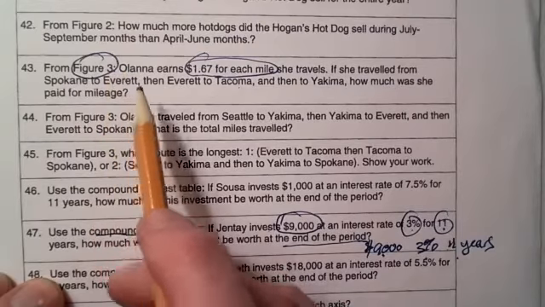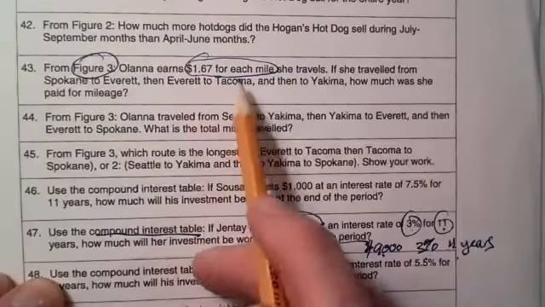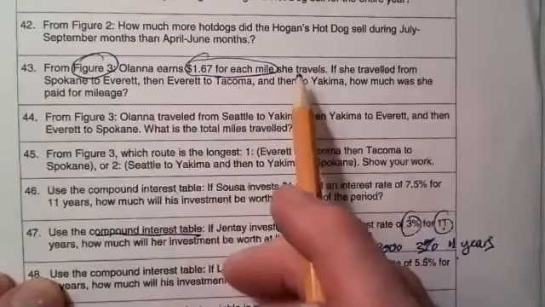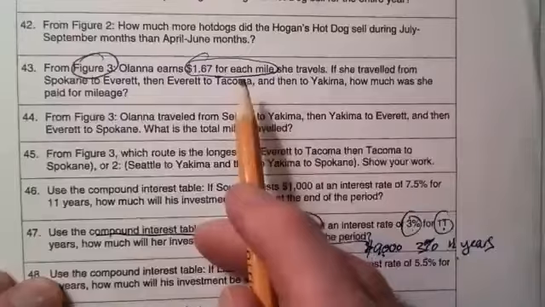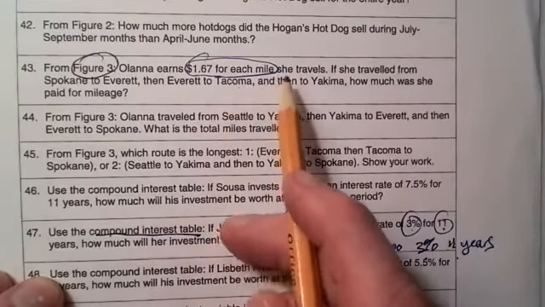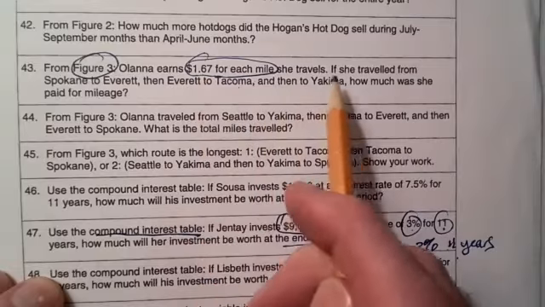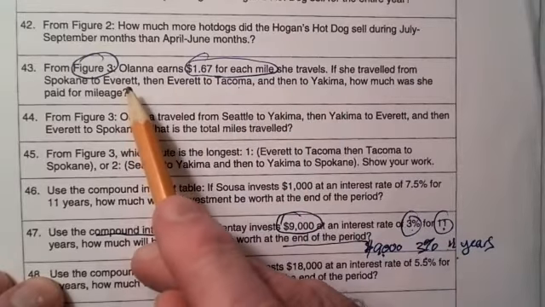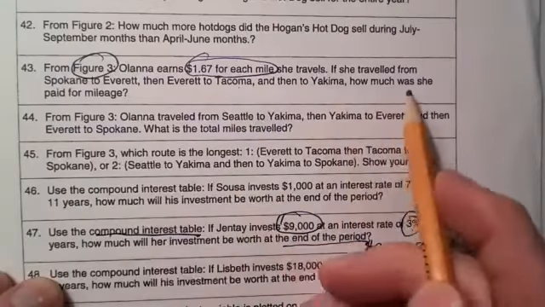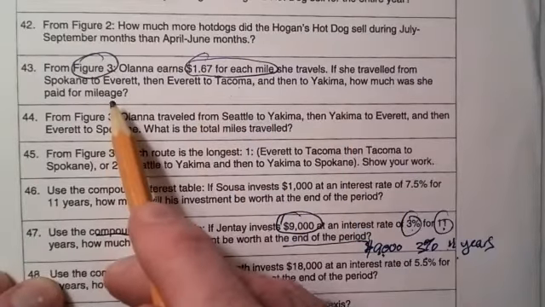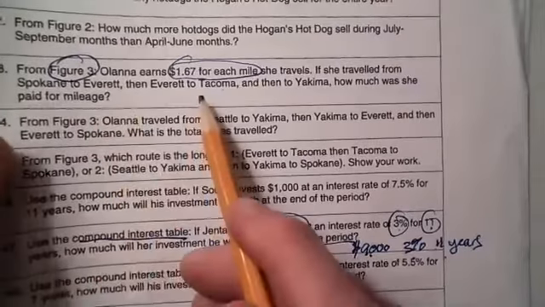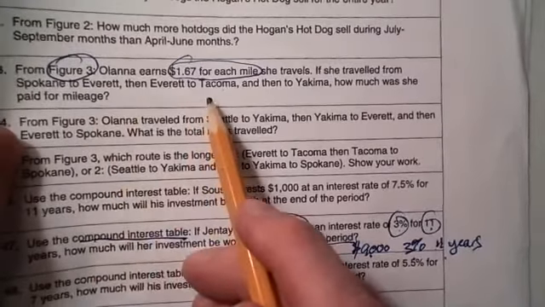From figure 3, Olana earns $1.67 for each mile she travels. You ever get reimbursed for travel? I had a job once where I had to drive to Olympia, and they reimbursed me a certain number of cents per mile I drove. So anyway, if she travels from Spokane to Everett, then from Everett to Tacoma, and then to Yakima, how much was she paid for mileage? It's got all these places she's traveling. I'm going to show you the chart and try to explain it to you.